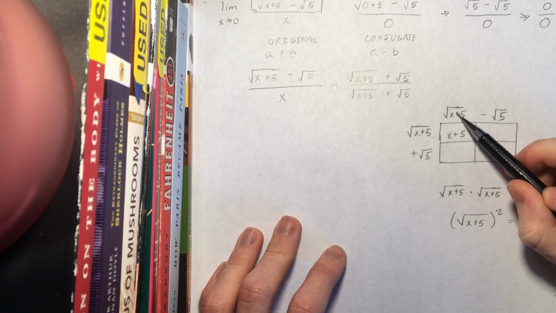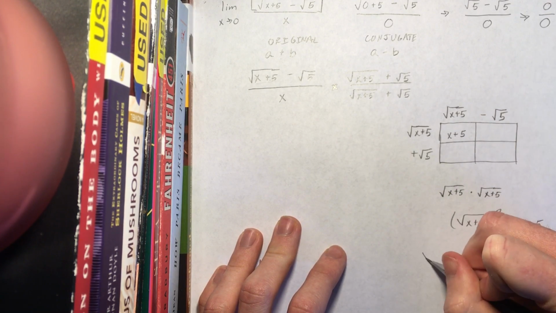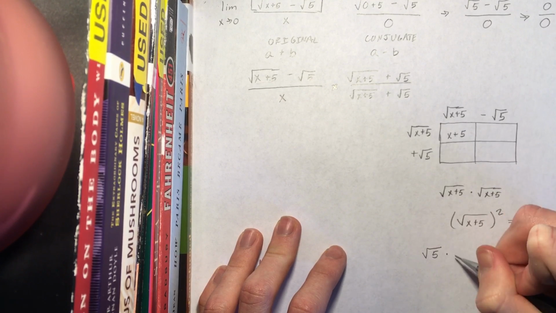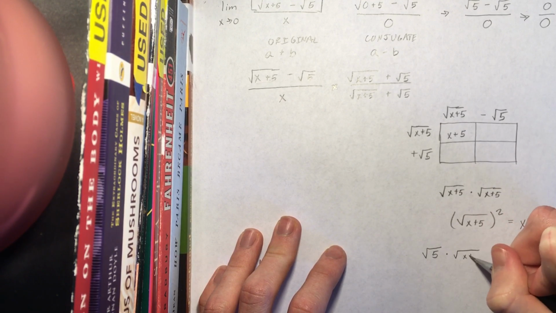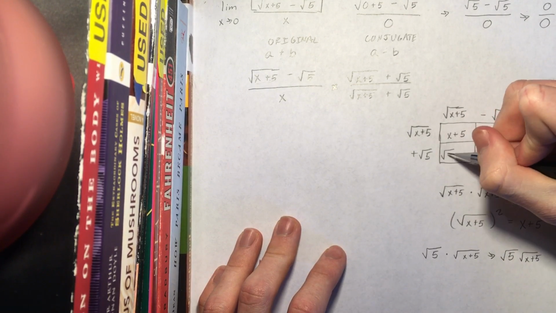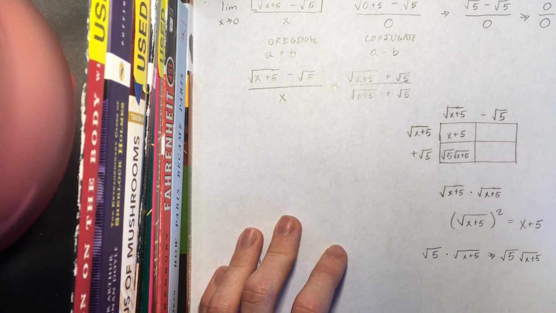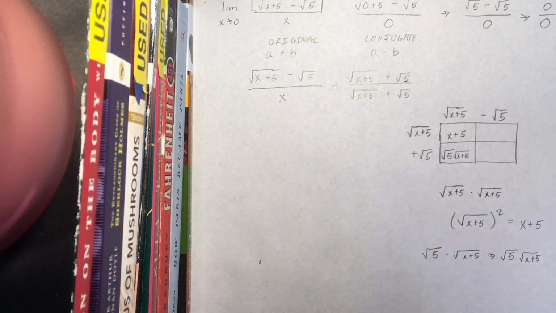Now we're going to multiply this part by this part down here. So let's do that, and we get square root of 5 times square root of x plus 5. This is as far as I'm going to take it for now. In fact, I'm going to refer to it like this from now on, just for simplicity. So this is how it's going to show up from now on, okay? And you'll see why I don't simplify it in just literally a second here.